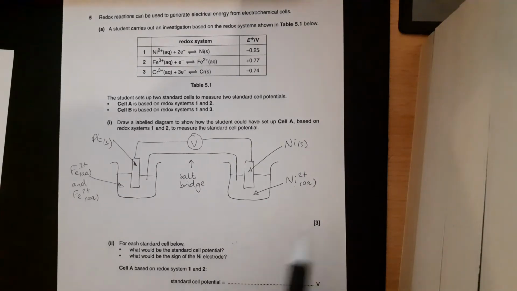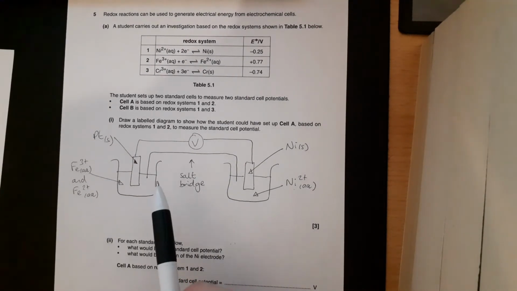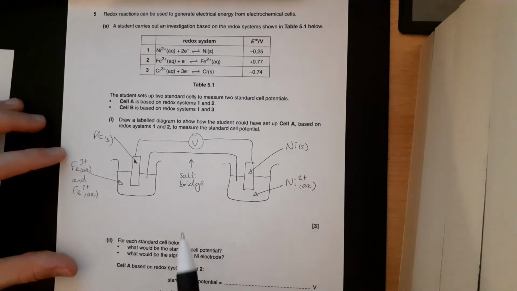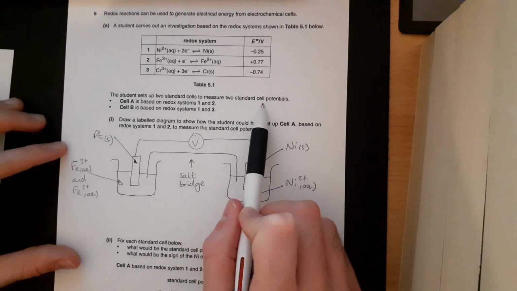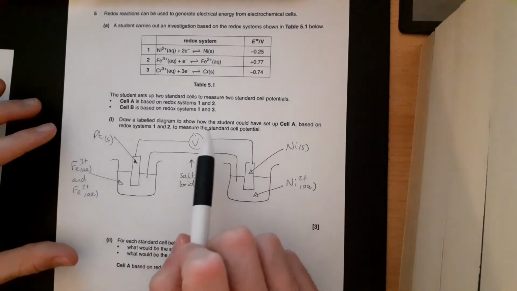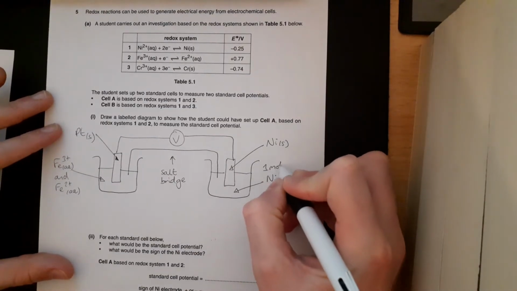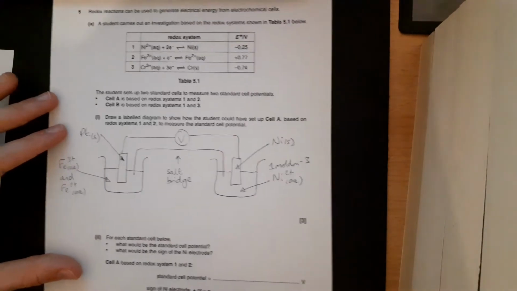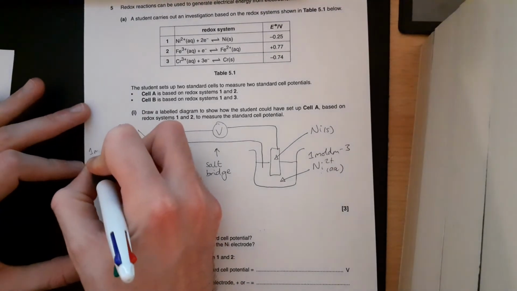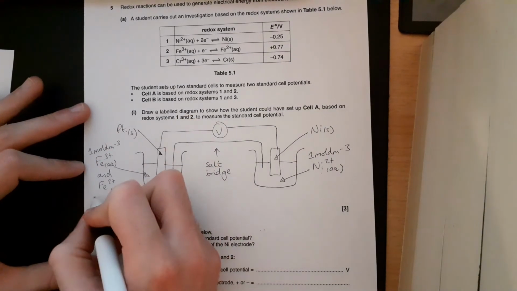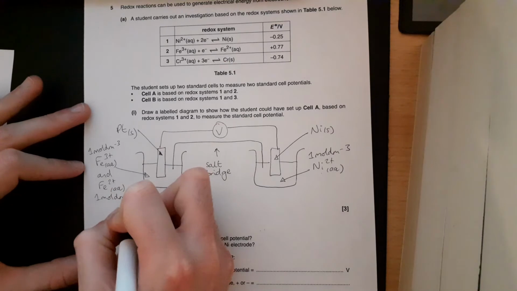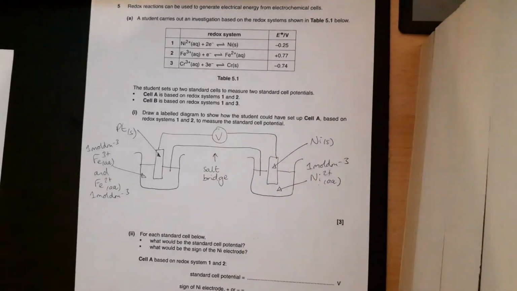Okay, it's 3 marks here, and we get 1 mark for having the electrodes, the voltmeter, and the salt bridge, and then 1 mark for each of your half cells. And again, we perhaps should be careful. It does say to measure the standard cell potential, so we should really put the standard conditions on. We don't need to write about the temperature and the pressure, but we should say that this is going to have to be 1 mole per decimeter cubed solution of nickel, and it's going to have to be 1 mole per decimeter cubed of each of these, because it's the standard one, so we should really put that on.